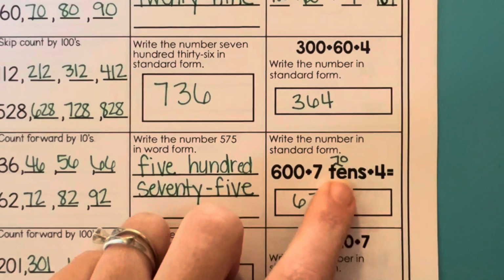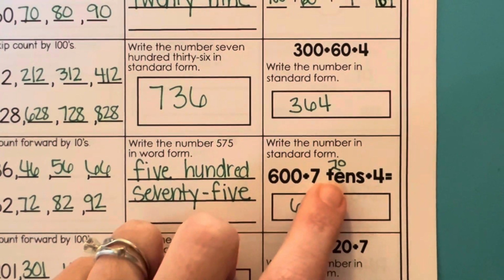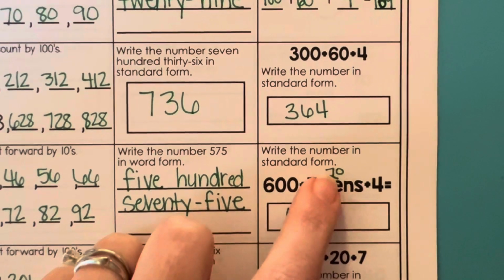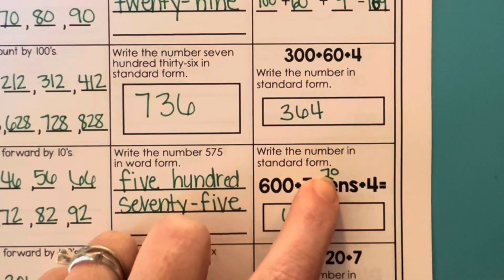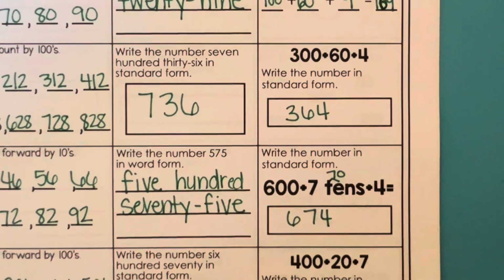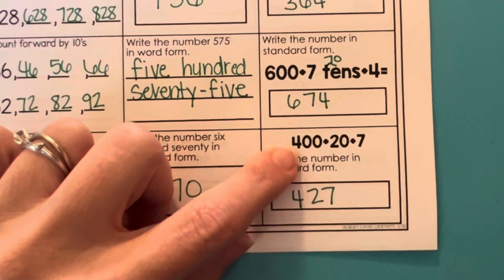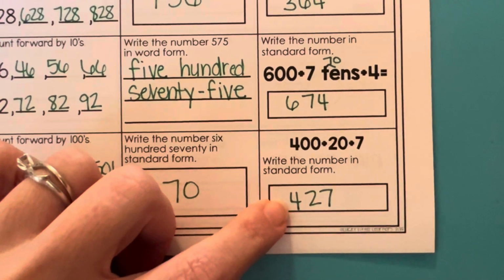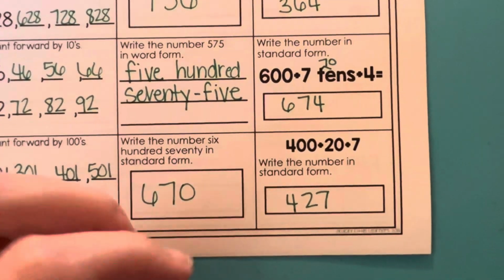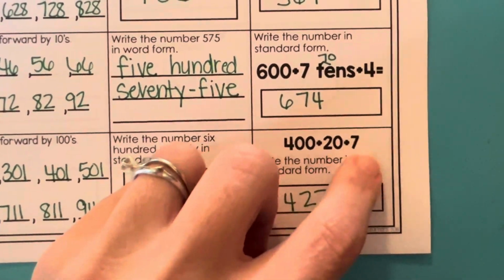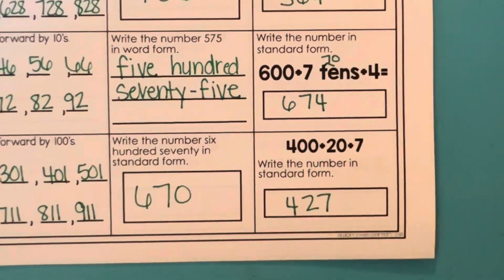This one kind of throws you off a little bit if you're looking at it and you're like, wait, what? I have hundreds and now they put a word randomly in there. If your child needs to write the word 70 above it, perfectly fine. Not a problem at all. And so they're really breaking this back down into the standard form. We expand it, but you can put it back into standard form. So remembering if they need to put the place value chart, they can definitely do that.